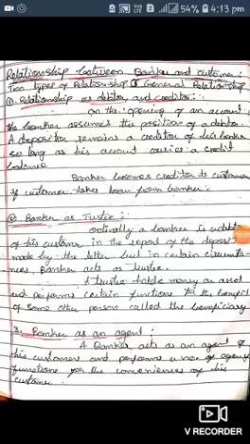The topic is relationship between banker and customer. There are two types of major relationships, that is general relationship and special relationship. In general relationship, again we have two different types of relationships. First one is relationship as a debtor and creditor. So the banker and customer will share the relationship of debtor and creditor.